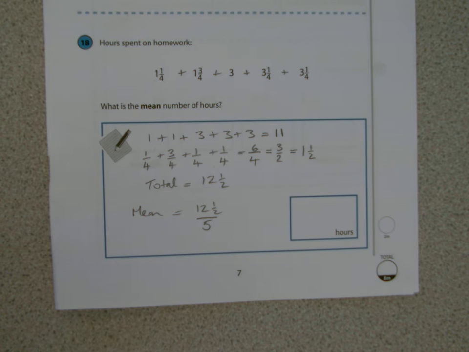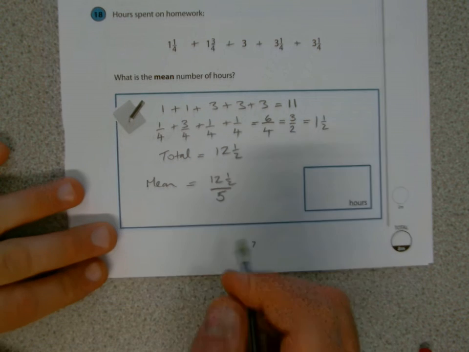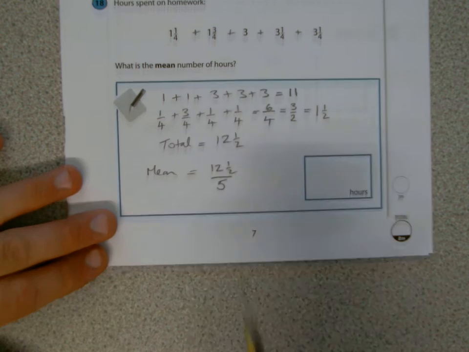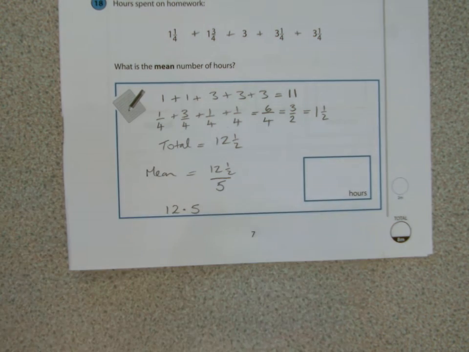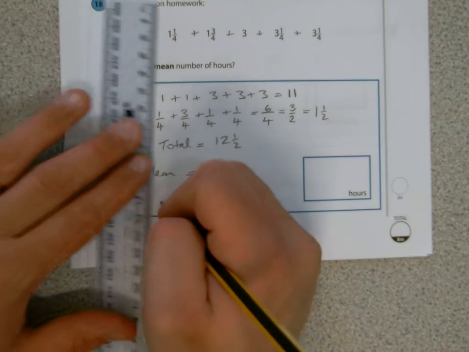There are lots of ways you can think about this. You could think of it in terms of money if you wanted to, like £12.50 divided by 5. That might help you come to the answer. There's lots of ways you could do it. Maybe one effective way is just to do the bus stop method. So think of 12.5 as 12.5, yeah?